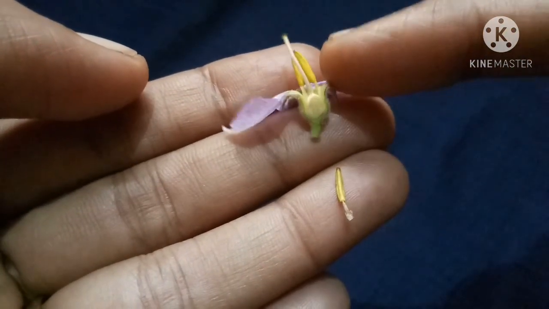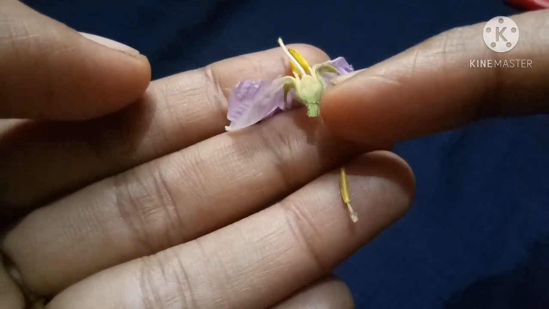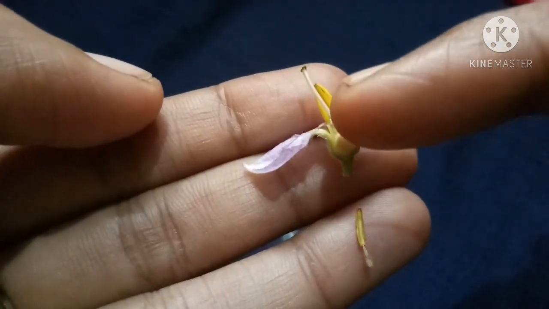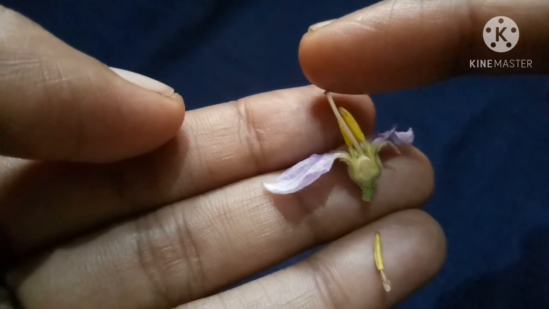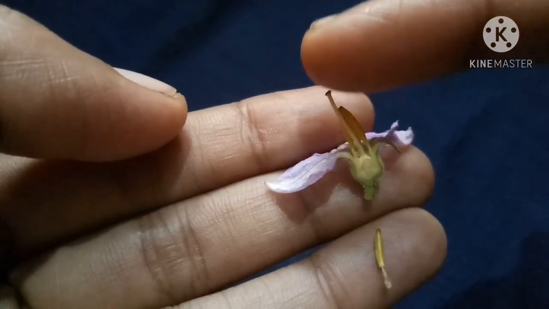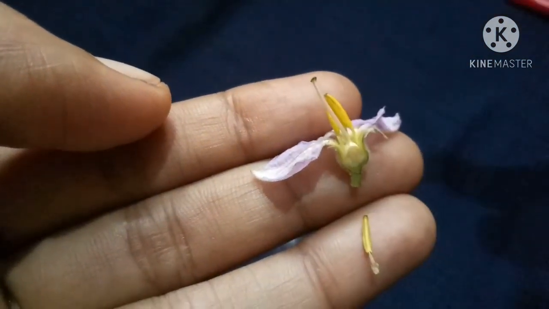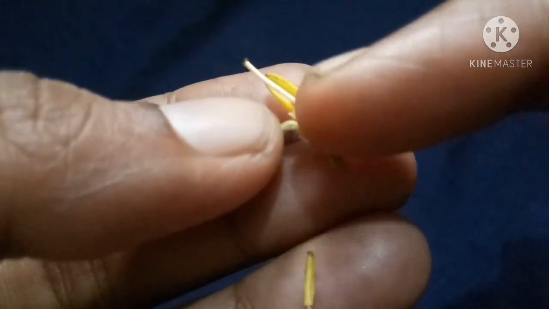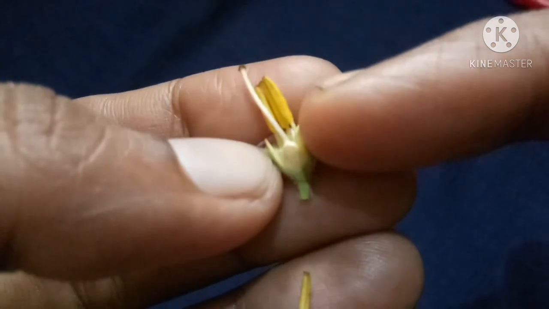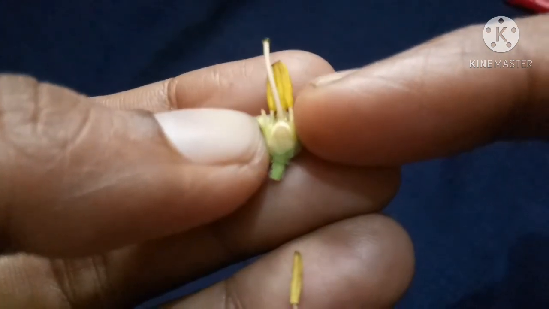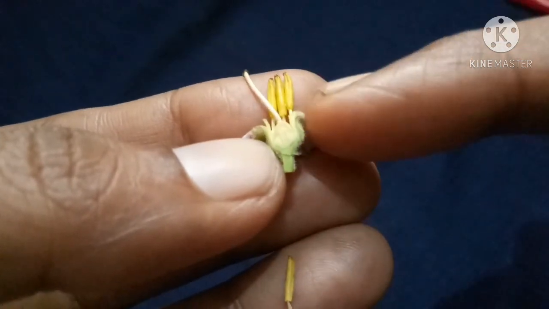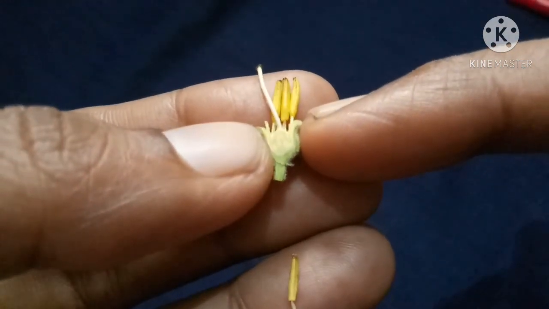In the same way, the pistil has a round base portion and a long narrow portion, and this is the tip of the pistil. So these are the two parts of flowers. This is very important. Next class we will learn about the different parts of the stamen and the pistil.